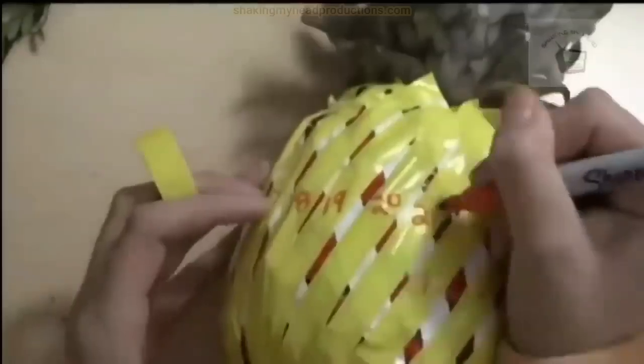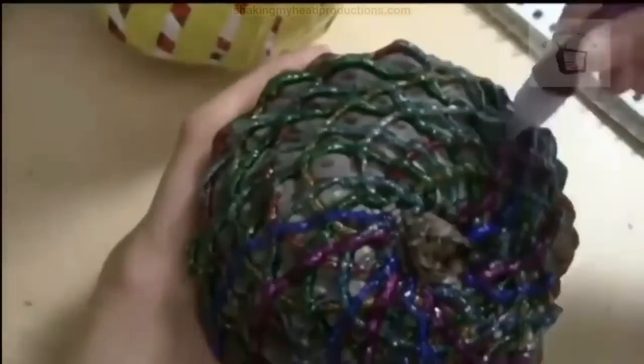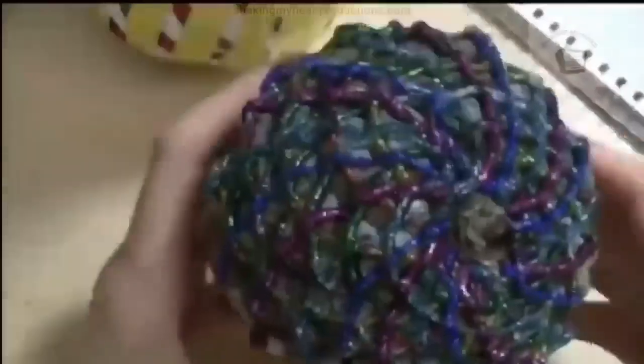What if we looked at these really tight spirals going almost straight up? 21. A Fibonacci number. Can we find a third spiral on this pine cone? Sure, go down like this, and again 21. But that's only a couple examples.